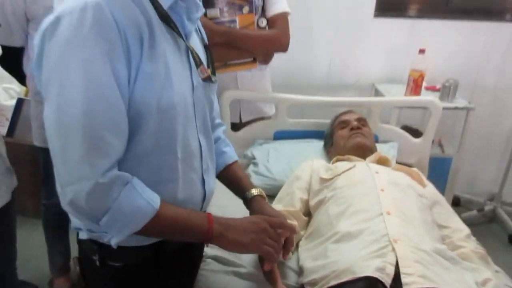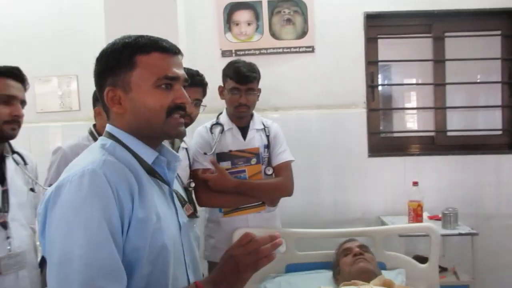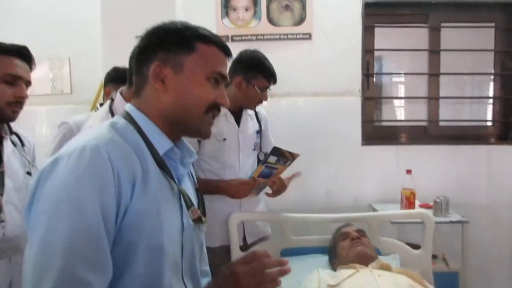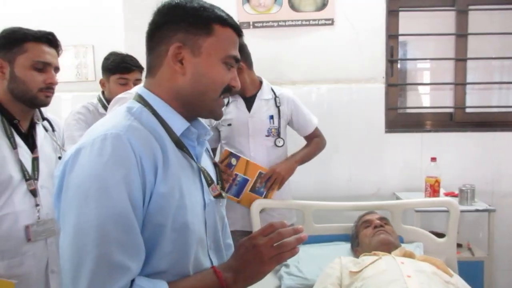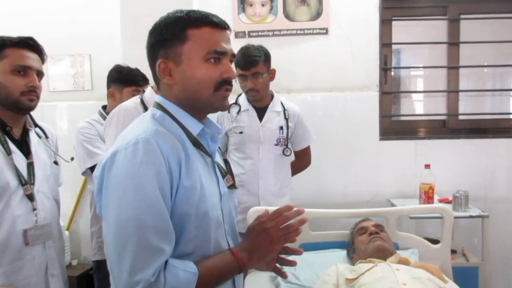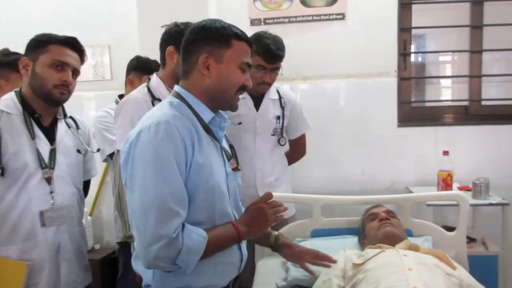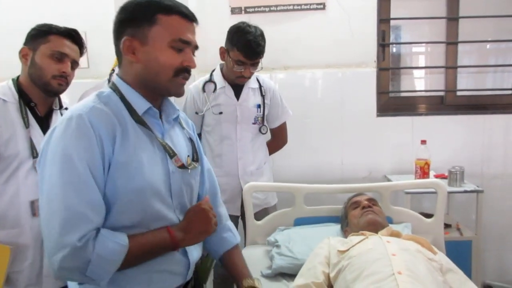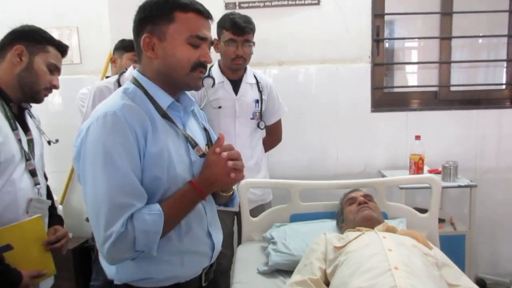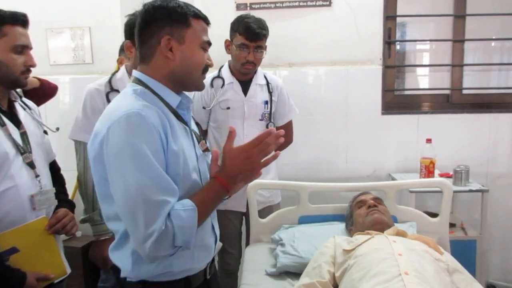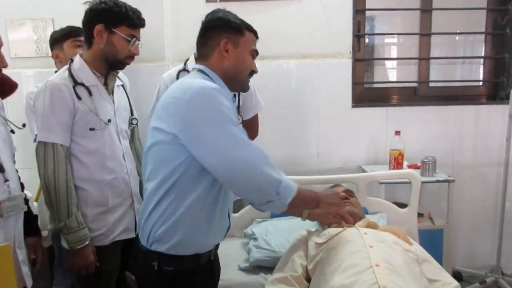If the capillary refill is delayed, it indicates that the patient's peripheral circulation is poor or the patient is developing some cardiogenic shock. So look at the capillary refill for the diagnosis of peripheral circulation and development of cardiogenic shock.